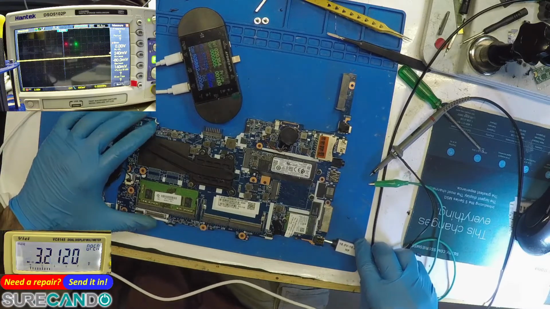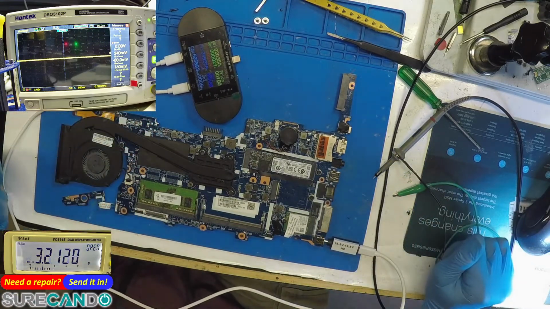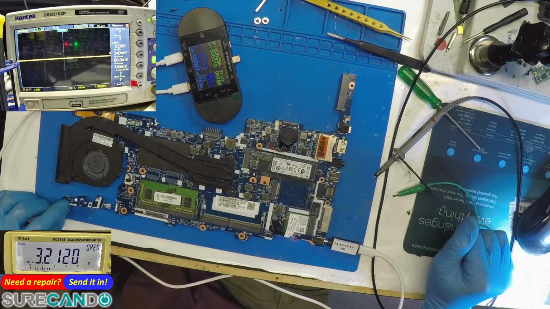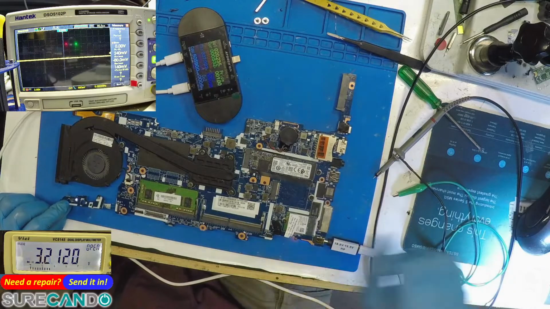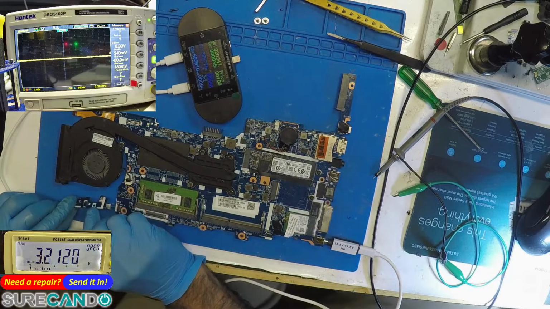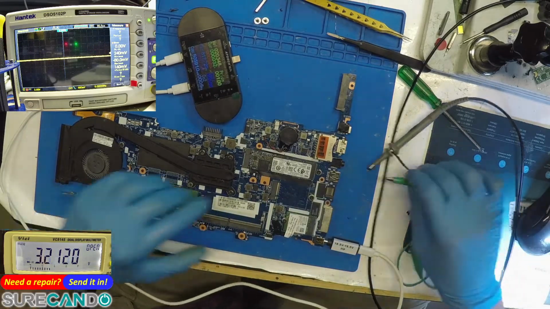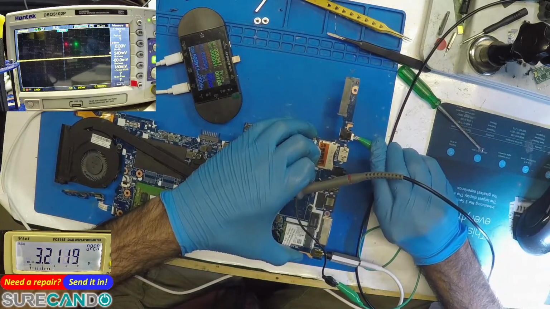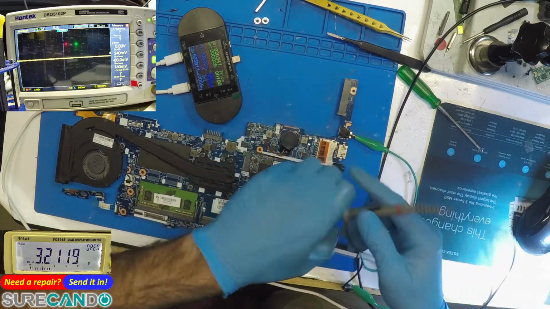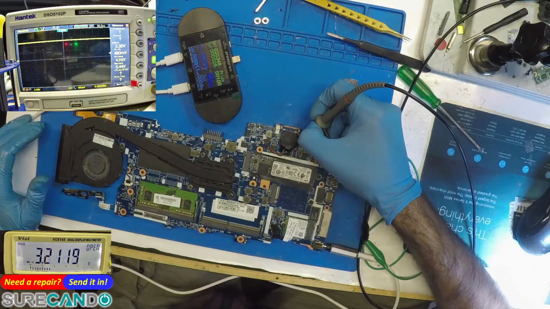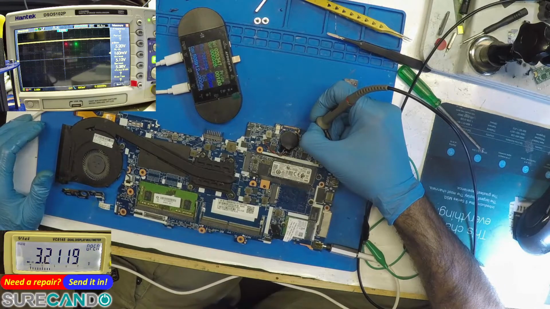It's turning on automatically. 5.2, okay.